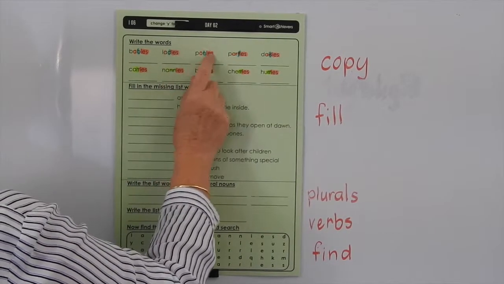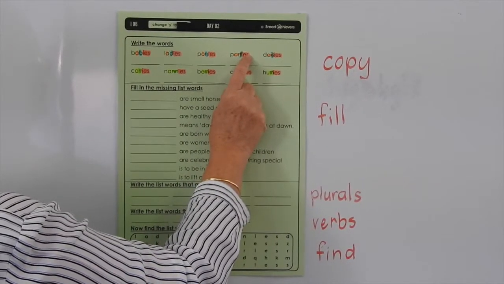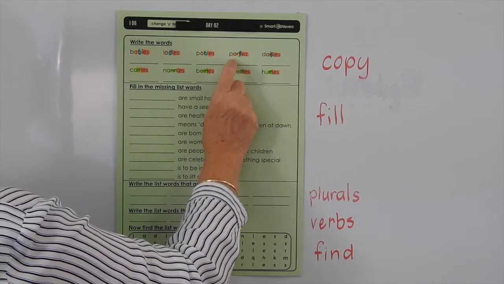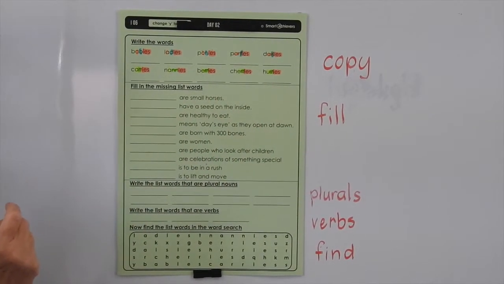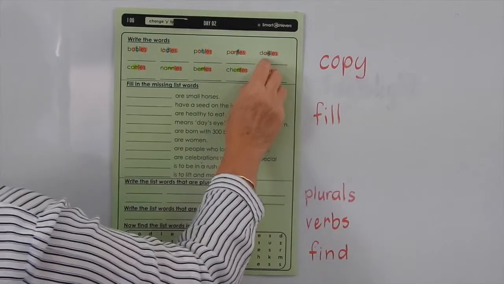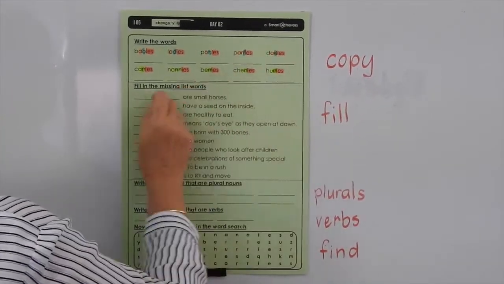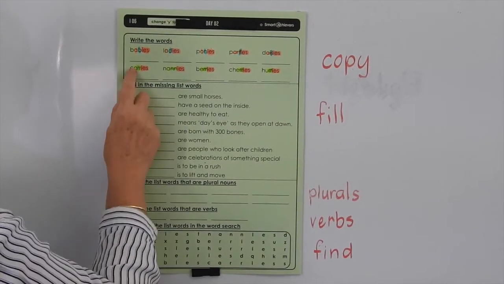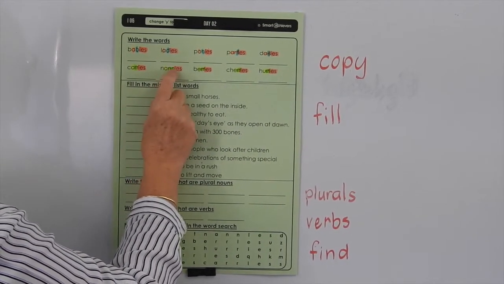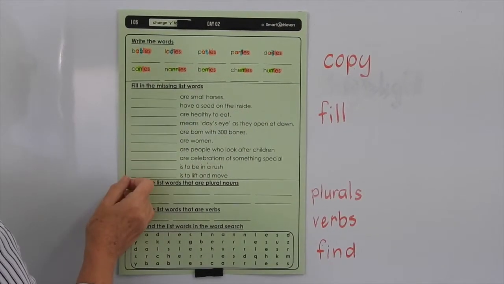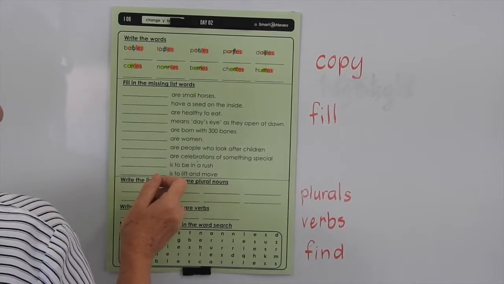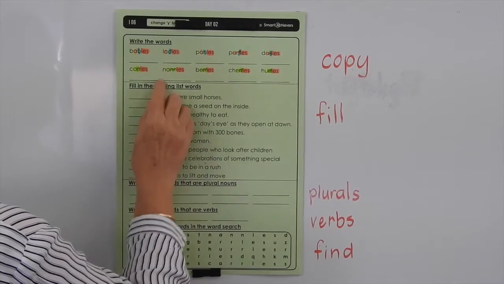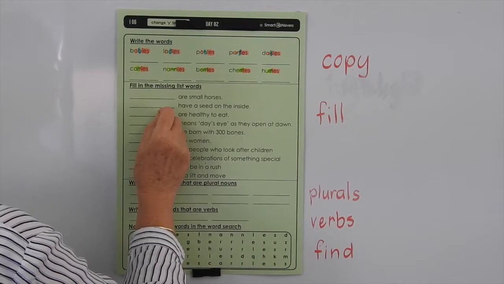So these are all nouns. Parties could be a noun or a verb. If it was a verb, you might say he likes to party all the time, he parties all the time. Daisies is a noun, it's a flower. Carries is a verb, it's something you can do, you can carry, you can lift things and move them to another place. Nannies could be a noun or a verb. She nannies for other people. Lots of people employ nannies, so it could be used either way.